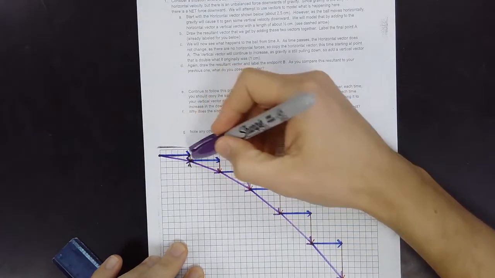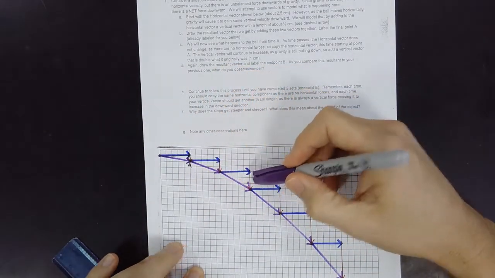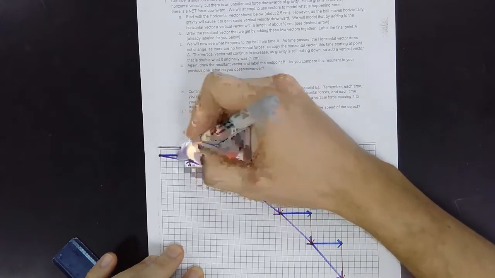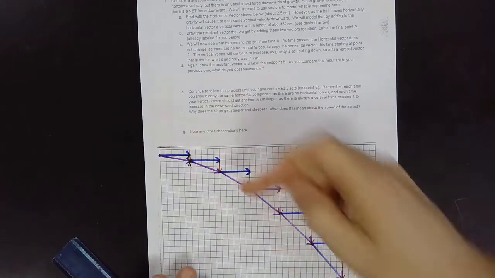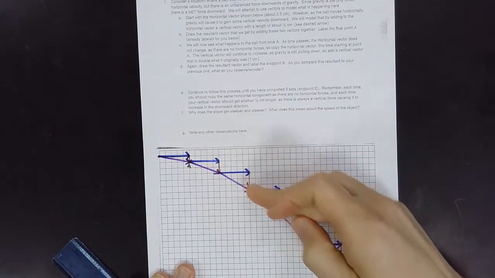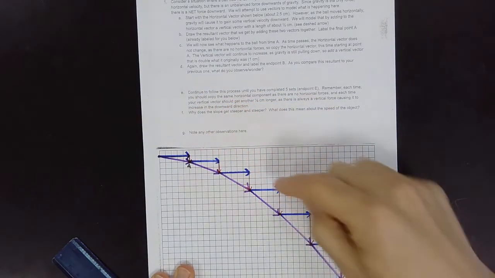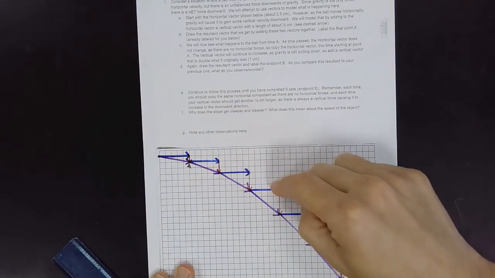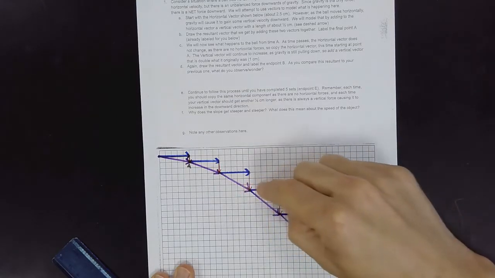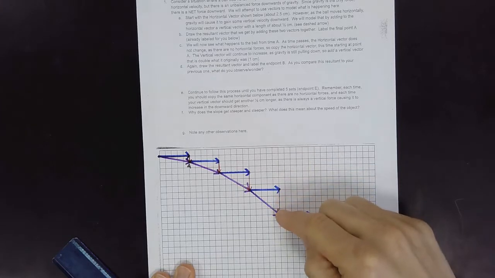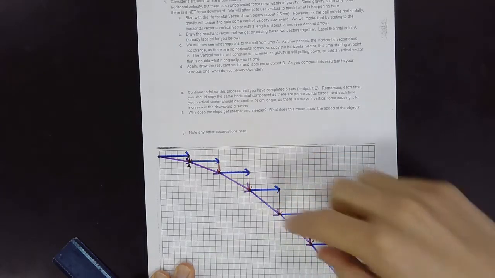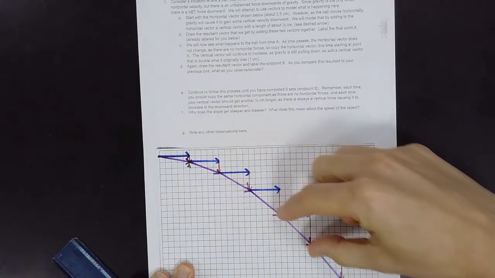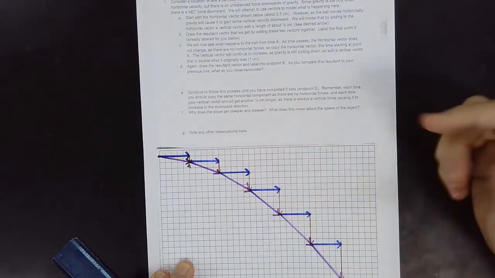Now, we did it in kind of bits and chunks and pieces, but you can imagine that this is always happening. It would give you a nice, smooth curve there. All right, now it does get steeper and steeper and steeper, right? That makes sense because, remember, slope is rise over run. The run is always the same, but the rise, which is negative here, gets longer and longer and longer. So that should make that velocity steeper and steeper and steeper.